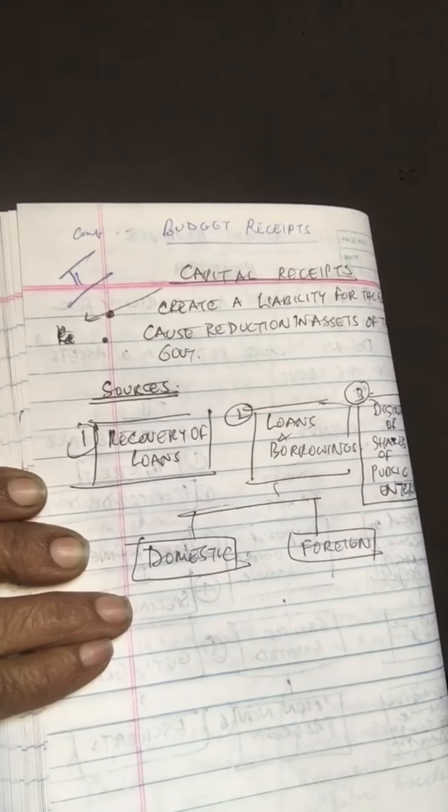So now in the next class, I think I will be doing the revenue receipts, the revenue budget.